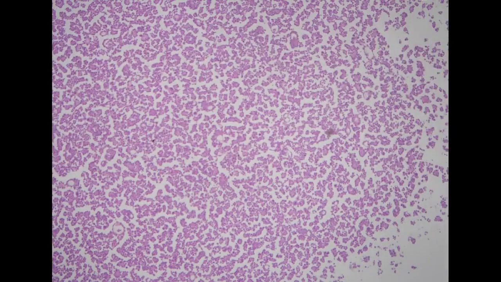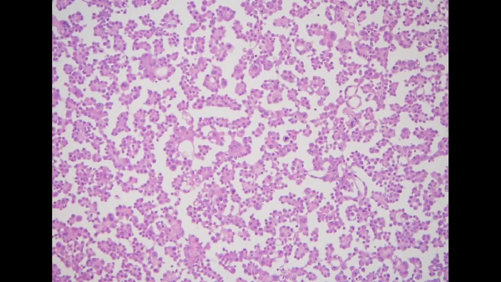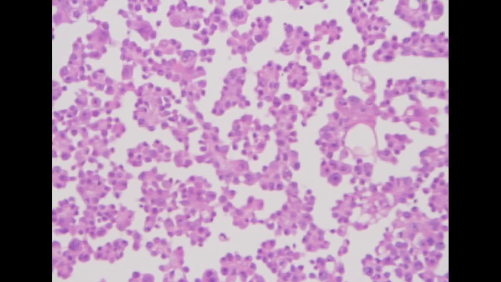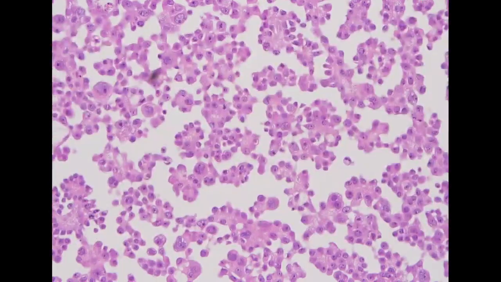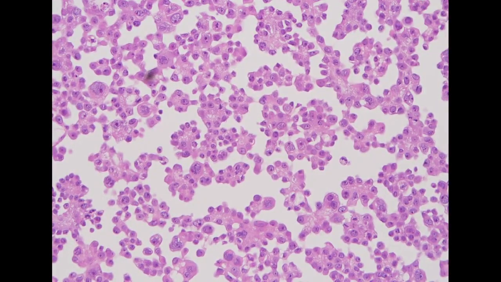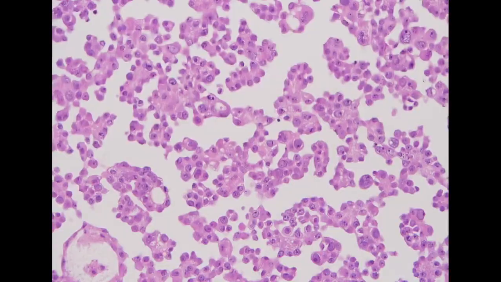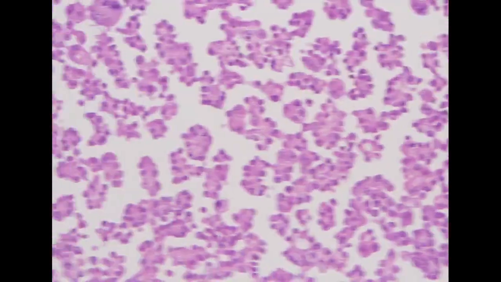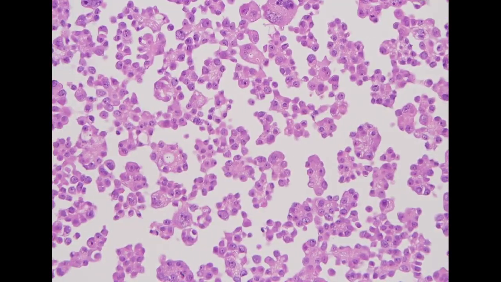And if you go to the cell block, you can tell that basically there is no normal mesothelial population, right? It looks like every cell is a tumor cell. So from that cytospin specimen, you can tell that although a lot of them look like mesothelial cells, basically they are all tumor cells. So the patient does have a very high tumor burden.